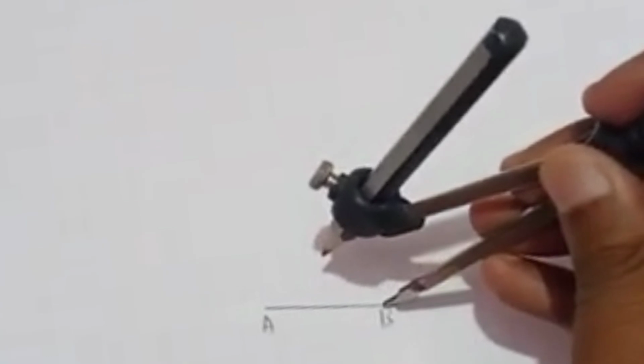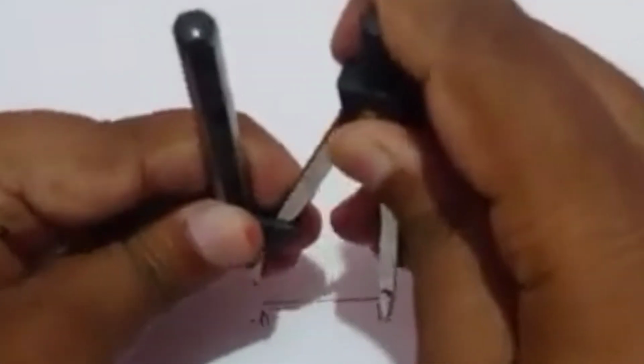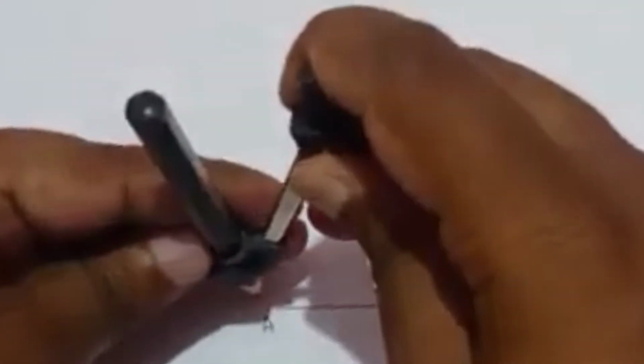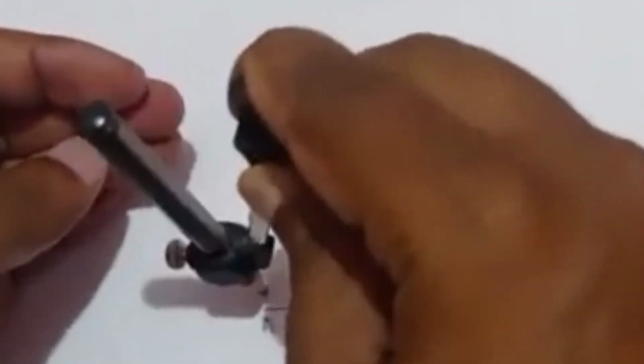Now using a compass I'm going to draw an arc here by measuring the length from B to A. Fix at the point B, measure the length till A, and draw an arc. Now we have to draw one perpendicular line here.